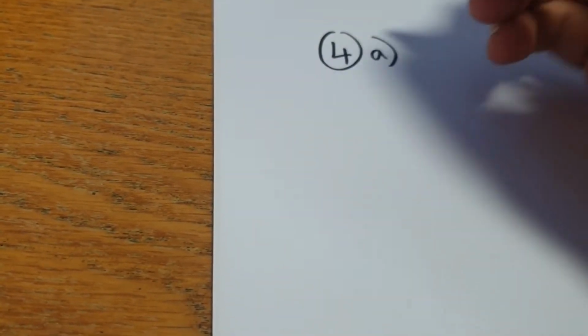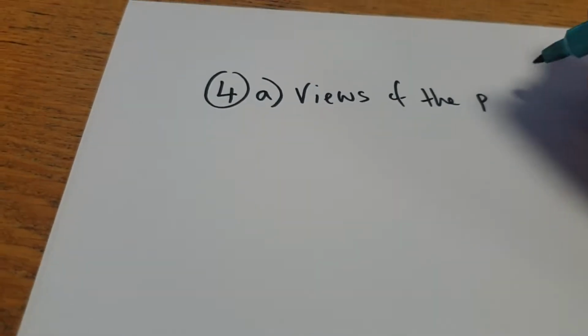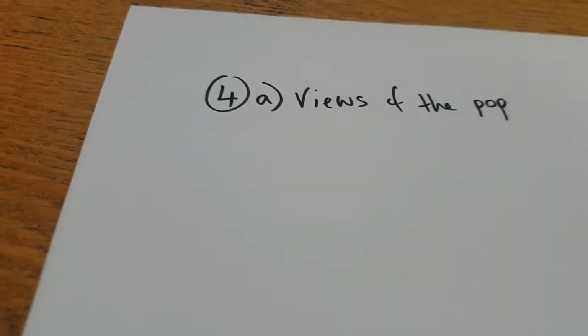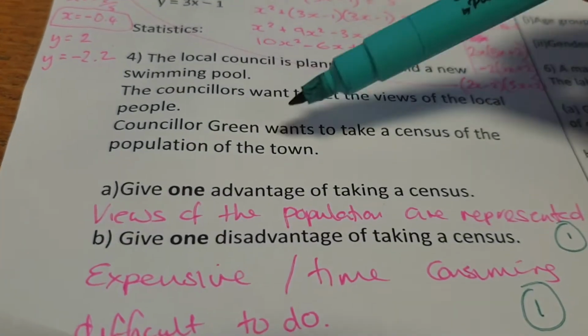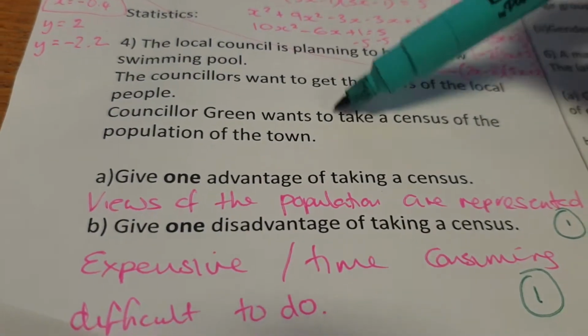Okay, now the statistics. The first one, 4a. Give one advantage of taking the census. So views of the population. Let me just show you my sheet because that's a lot of writing. So views of the population are represented.